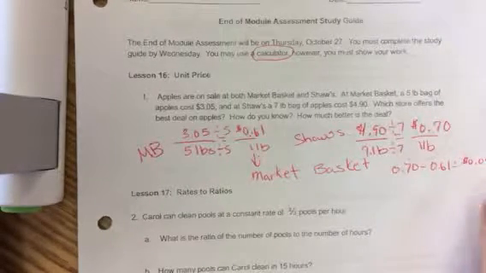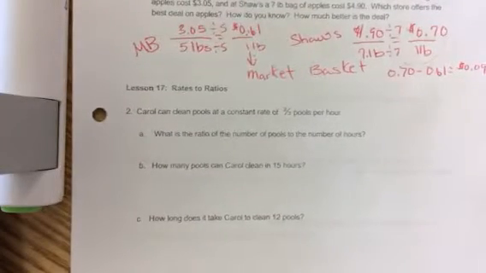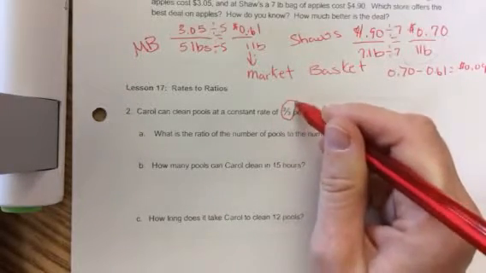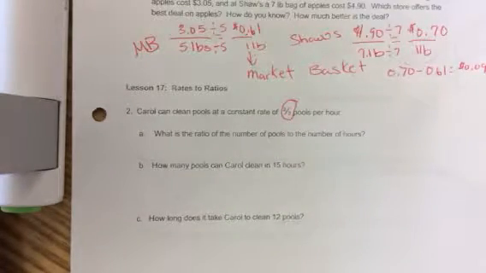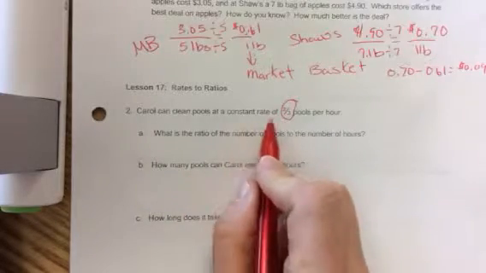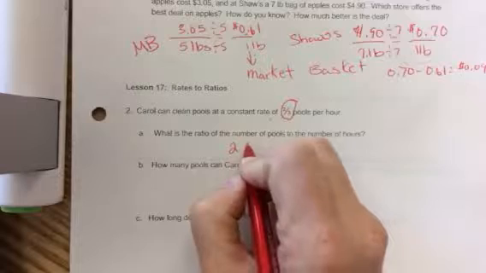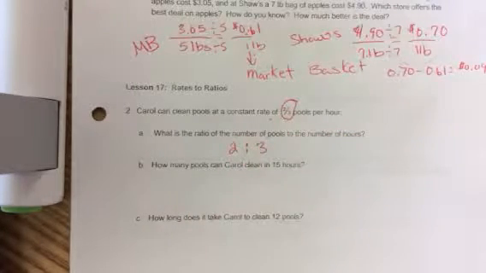The next one is lesson 17, rates to ratios. So we talked about how we could take the value of the rate and turn it into a ratio. We know that the constant rate is 2/3 pools per hour. I could look at that as a rate of 2 pools for every 3 hours. Now we can answer the question, how many pools can Carol clean in 15 hours?